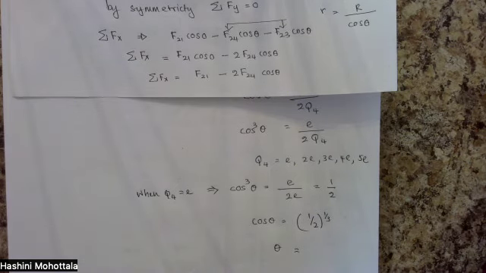And if you are wondering why I didn't use the negative e and negative e in the final equation, that's because I already took into account that they are repulsive forces. So I don't have to put the negative sign in again. That's why I didn't do that.